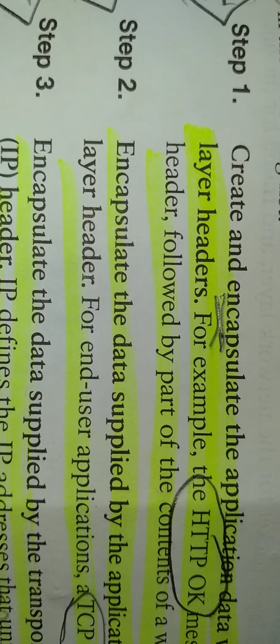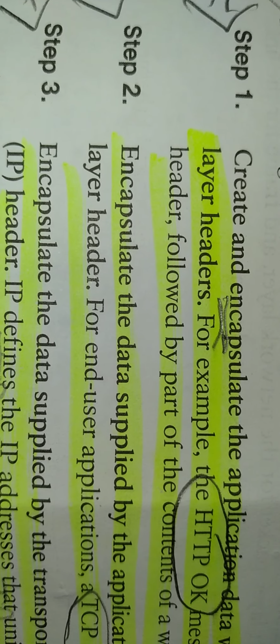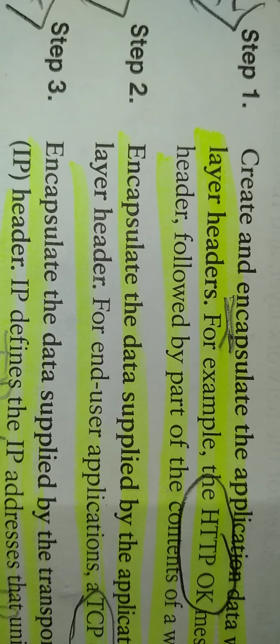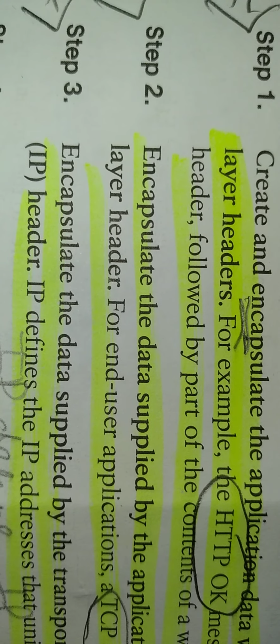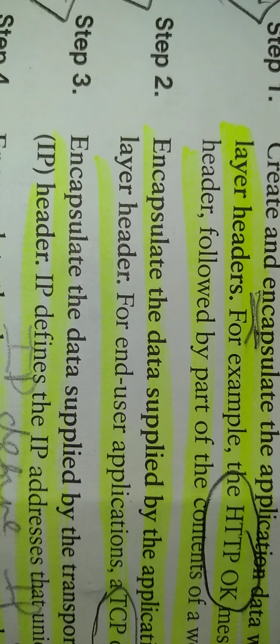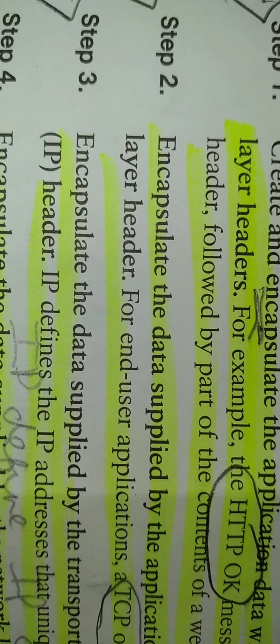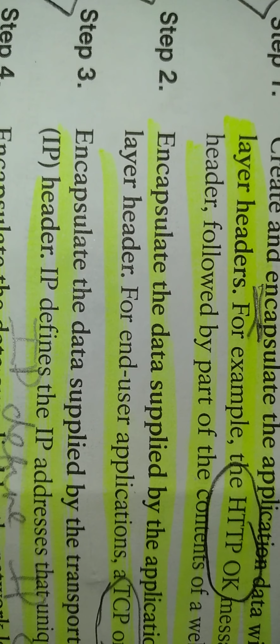So here we go. When sending data, each layer adds its own header, and for data link protocols, also a trailer is included to the data supplied by the higher layer. The term encapsulation refers to the process of putting headers and sometimes trailers around some data.